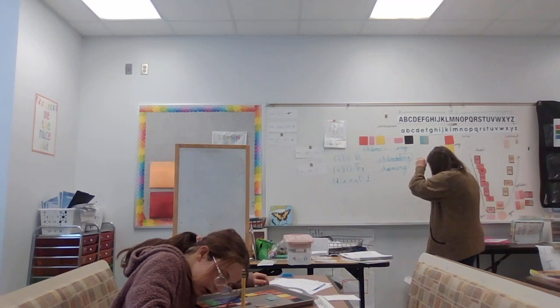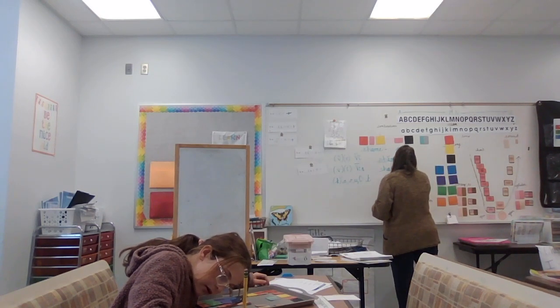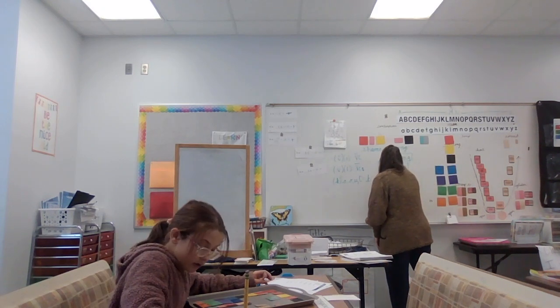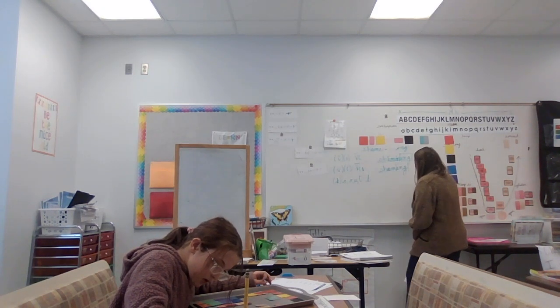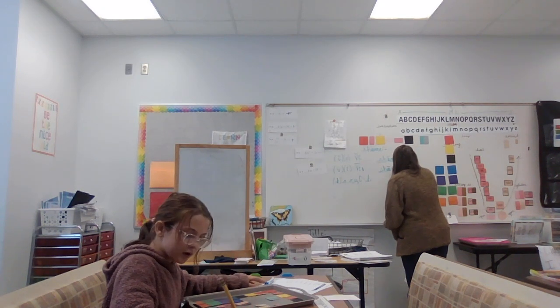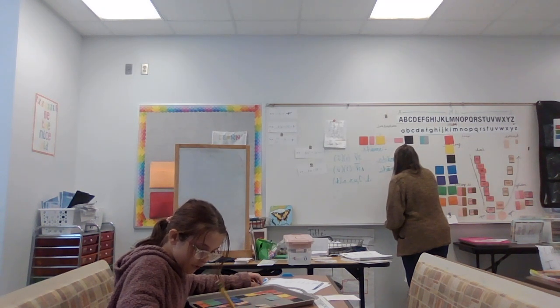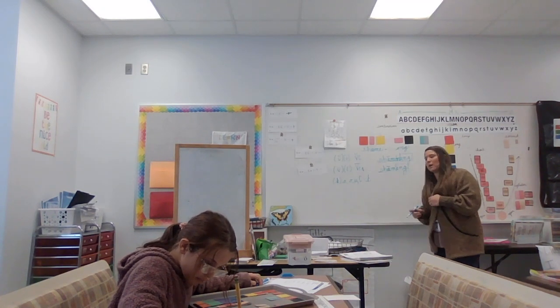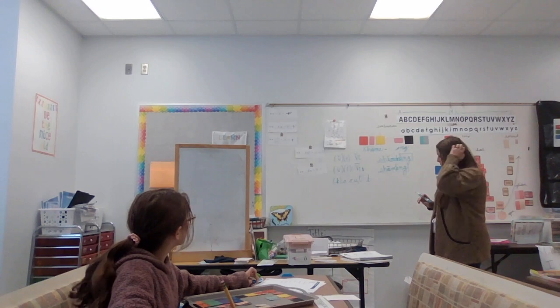S-H-A-M-I-N-G. We're going to box vowel suffix ing. I'm going to underline digraph sh. I'm going to put a macron over the A. And if it helps you to remember why that A is long, you can put a little E there to remind you that it's been dropped. Shaming.